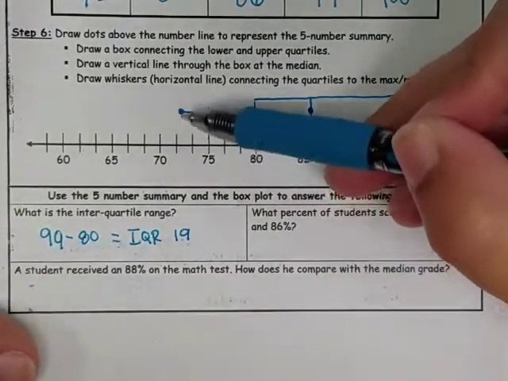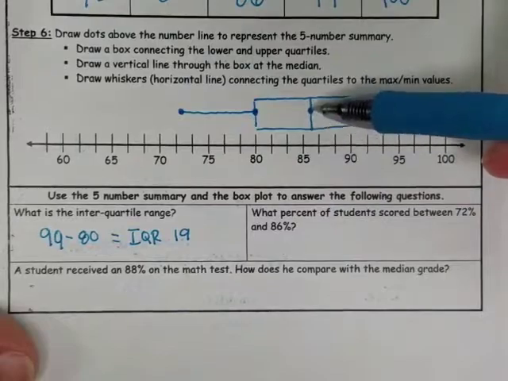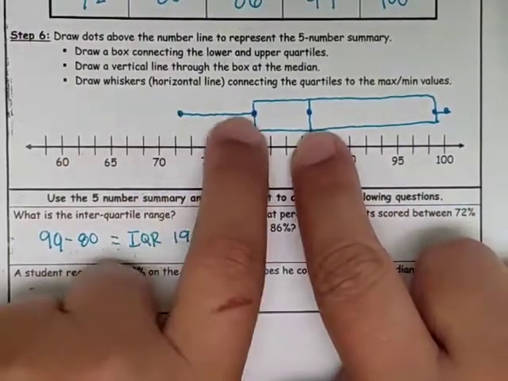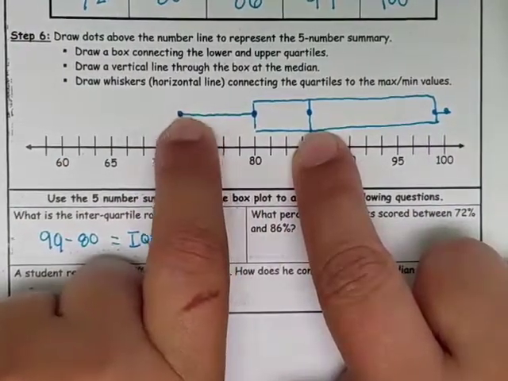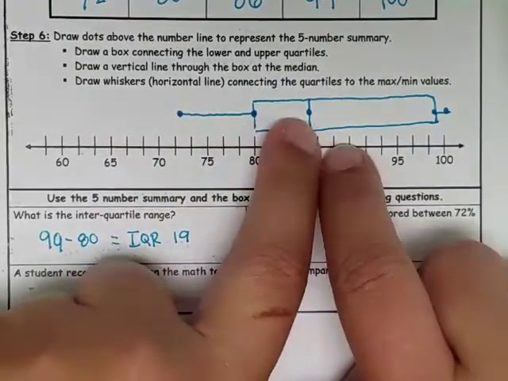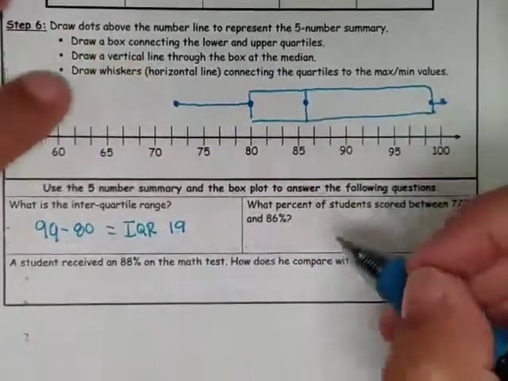What percent of students score between 72 and 86? So 72 is our lower extreme, 86 is our median. So remember we said that each of these quartiles is worth 25%. So that's 25% and that's 25%, which gives me a total of 50%.